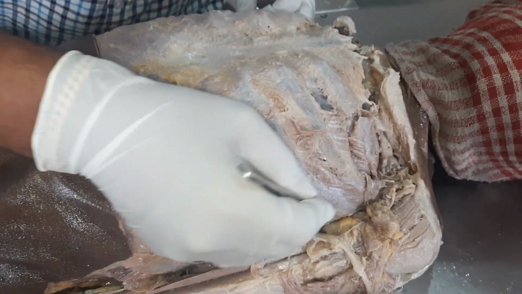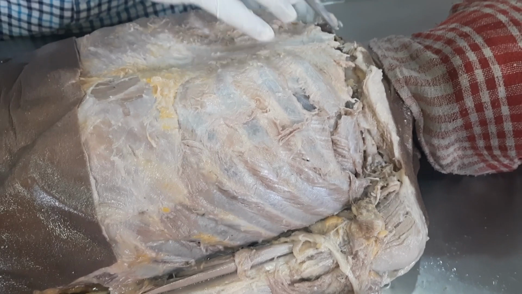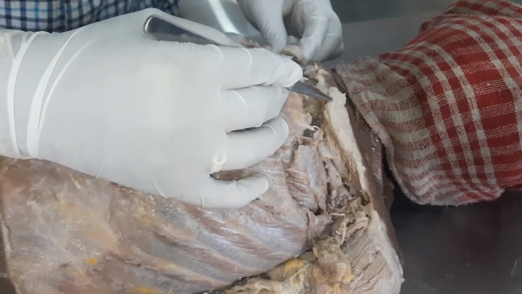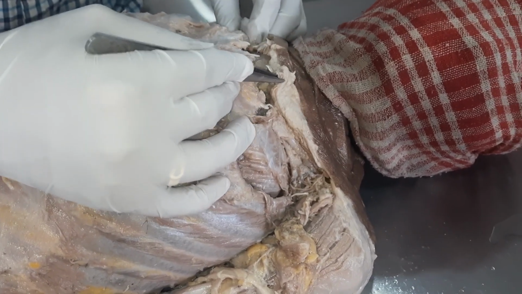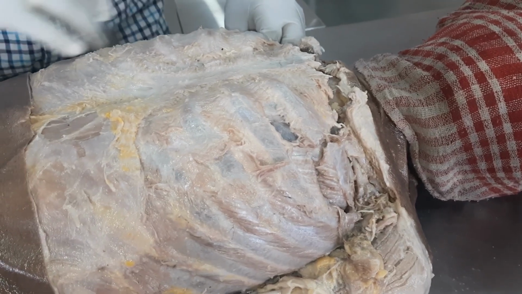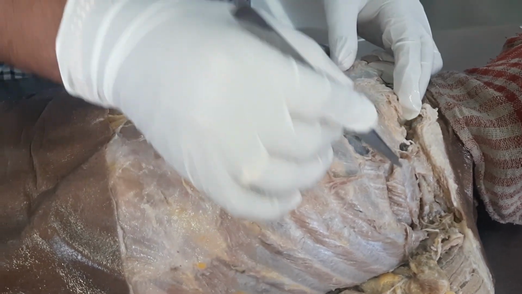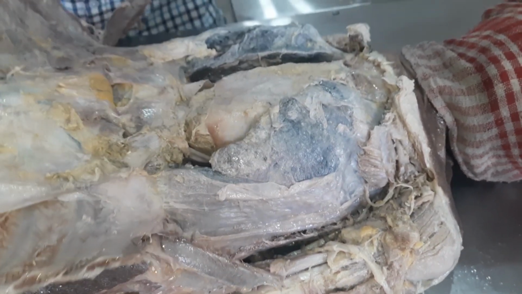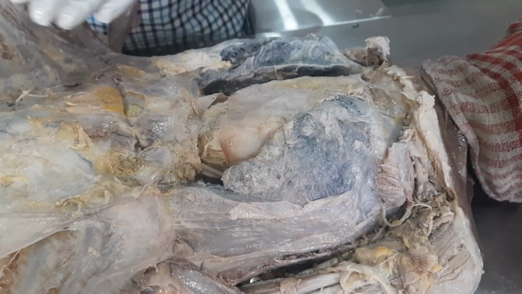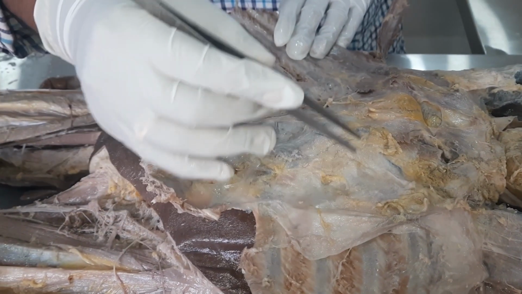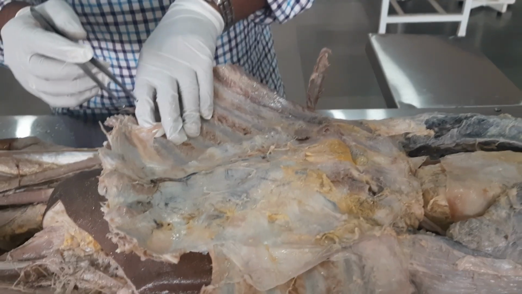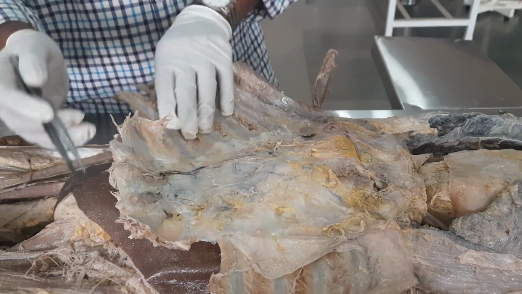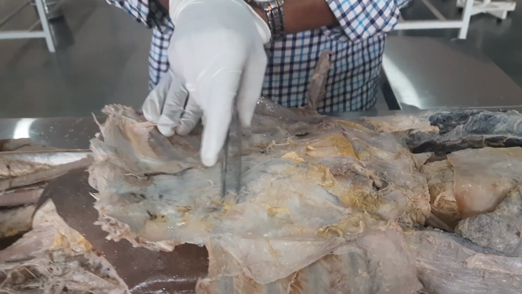Next, we are going to cut the ribs here, laterally, upper part, and we have to remove the clavicle from the sternum. So we have removed the clavicle here. Again, on this side, we have cut the ribs. So when you cut the ribs like this, we can remove the anterior chest wall in this way. So right now you are seeing the anterior chest wall, posterior view of anterior chest wall. Now we have cut the anterior chest wall and we have reflected it. Here you can see posterior aspect of anterior chest wall.